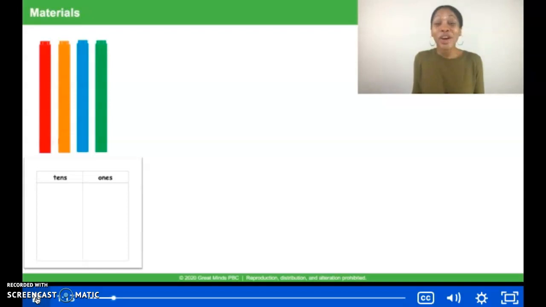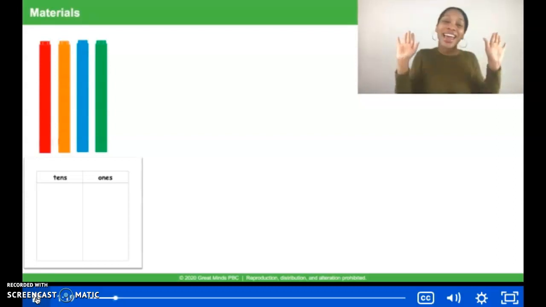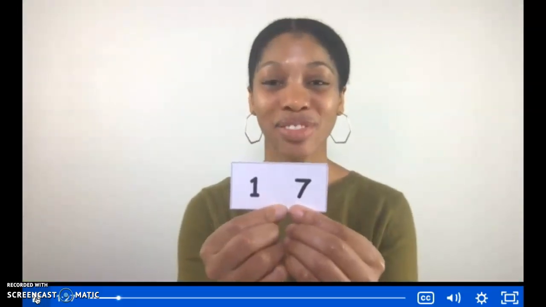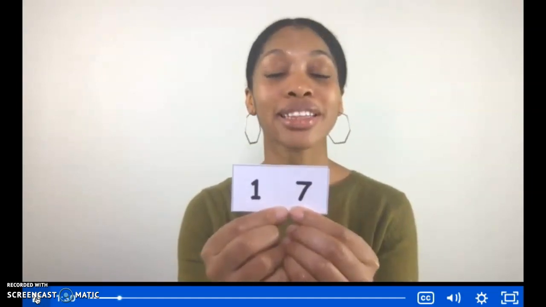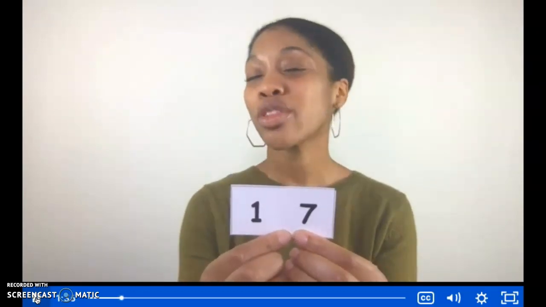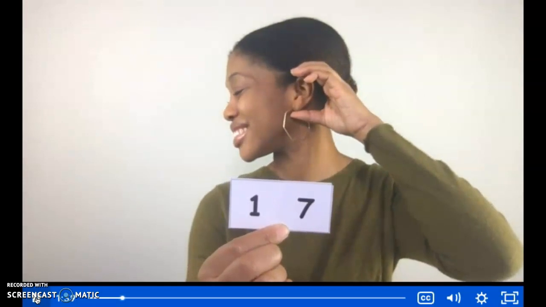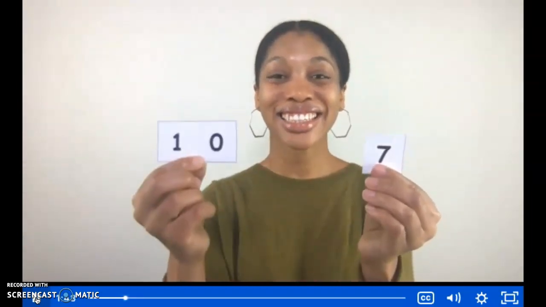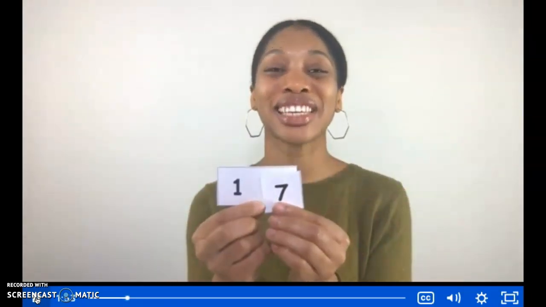You're back! Well, if you're ready, let me hear you say, ooh, oh yeah, I'm ready. Let's get started. Here's the number 17. When I pull apart these hide zero cards, 17 will be in 2 parts. What will those 2 parts be? Those 2 parts will be 10 and 7. Go ahead and make 17 using your linking cubes.